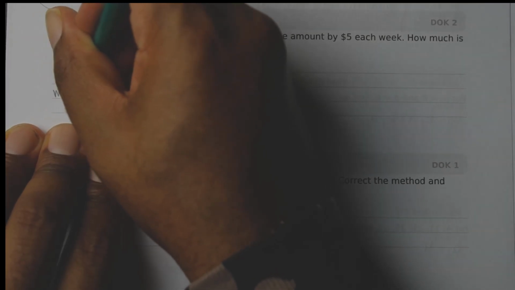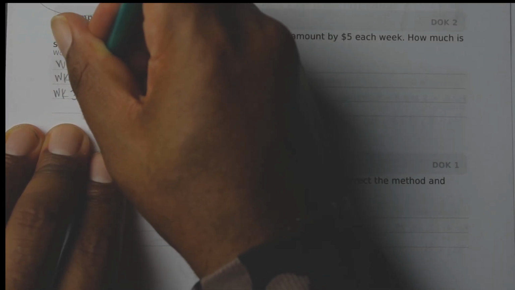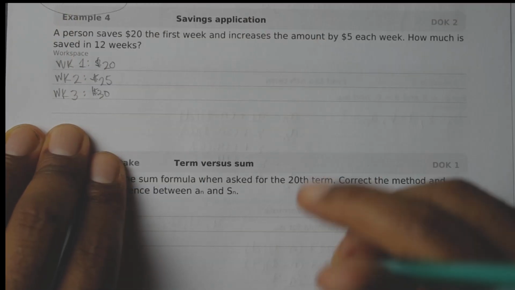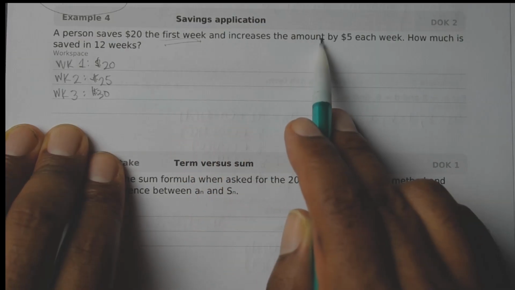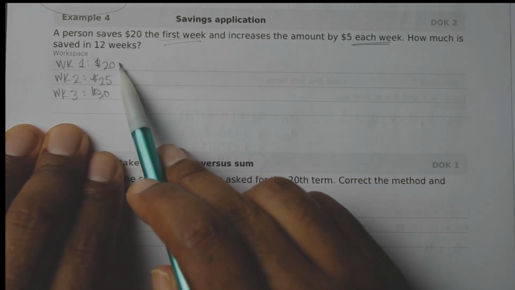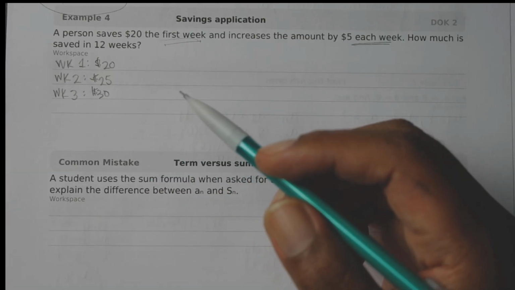Then week 2, I'll have $25. Week 3, there will be $30, right? Because the person saves $20 the first week and increases by the amount of $5 each week. So 20, 25, 30, and so on.